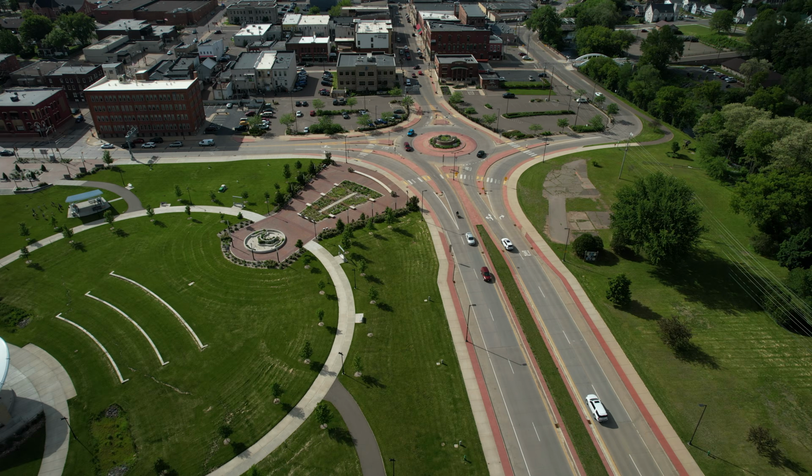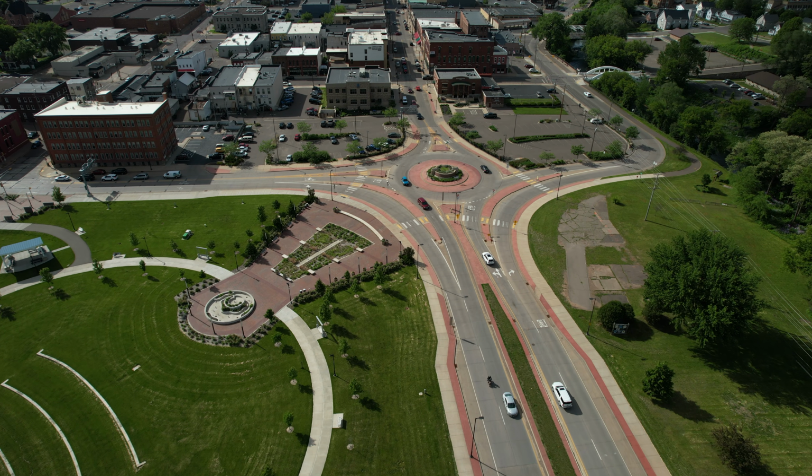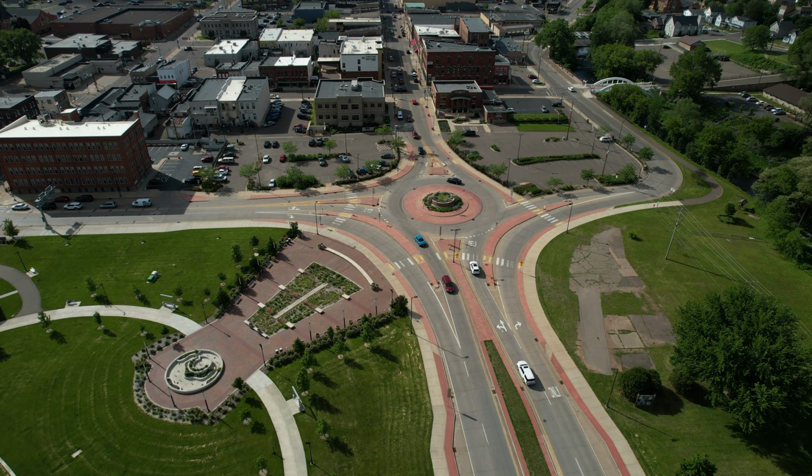Here we are, coming up on roundabout number 2. This will be the first run through this roundabout.